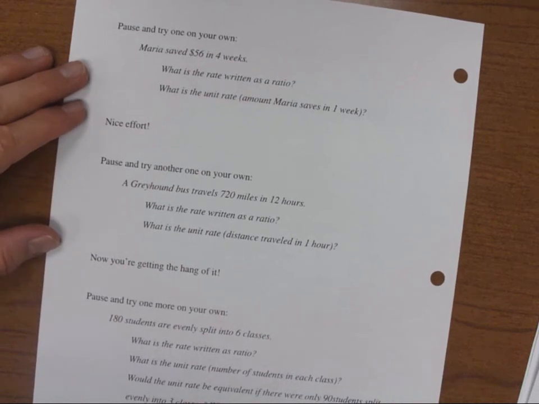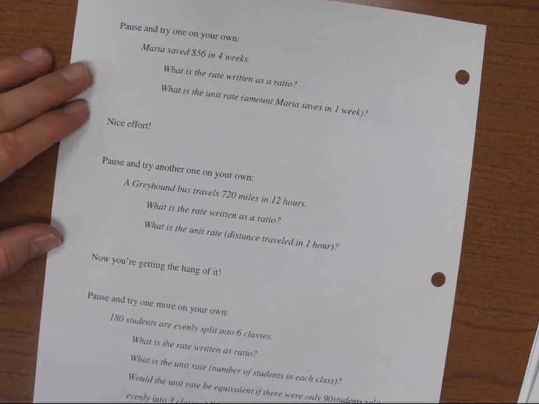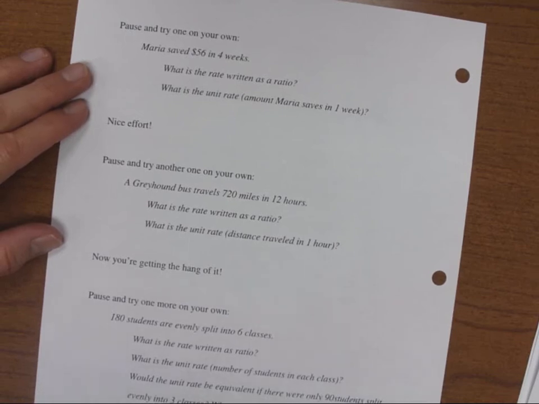Okay, if you'll turn your paper over. All right. We've got some pause and tries. So you're going to be doing the same thing. When you finish this backside, you can bring this piece of paper to me and get it checked off and take 2 tickets. And thank you so much.